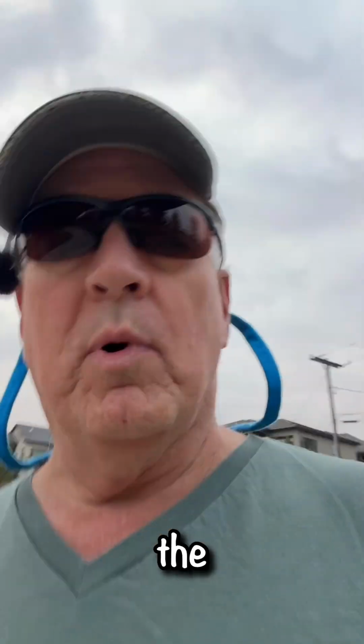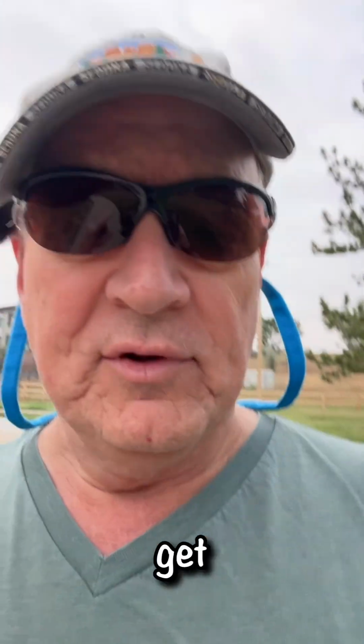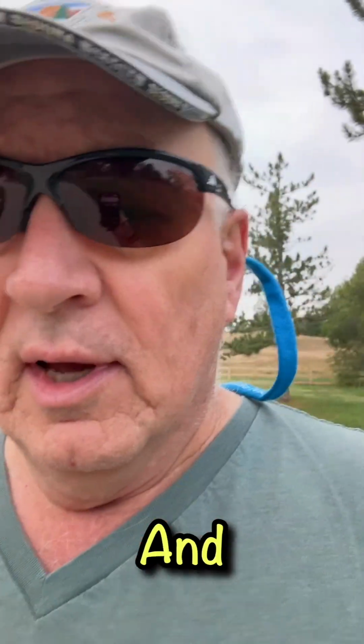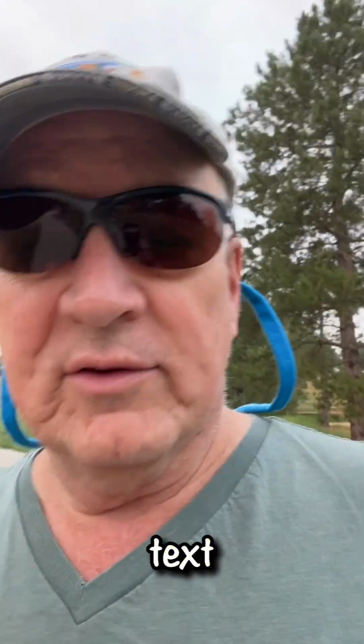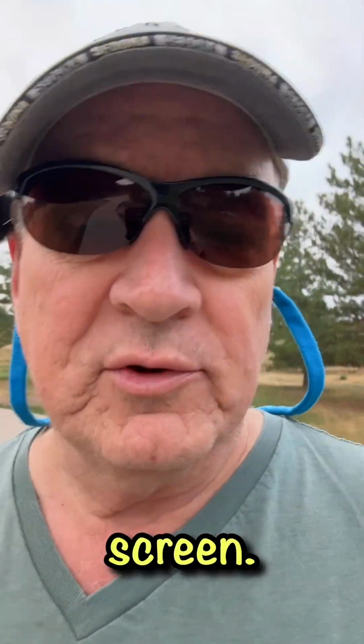Here I am walking at the park. I'm looking at my camera. If I wanted, I could have the script scrolling across the screen. And like I said, it's capturing all the words. And in a minute, I'm gonna hit a button and choose which text I want to apply to the words that scroll across the bottom of the screen.